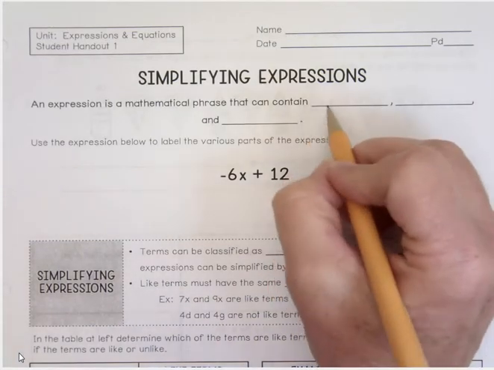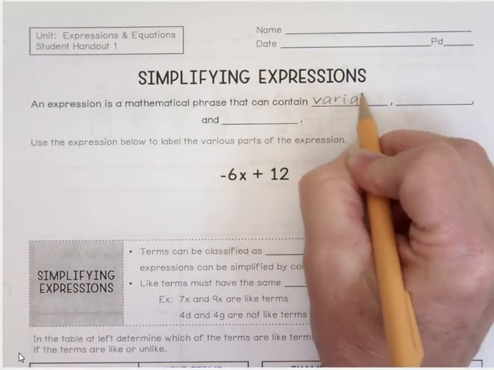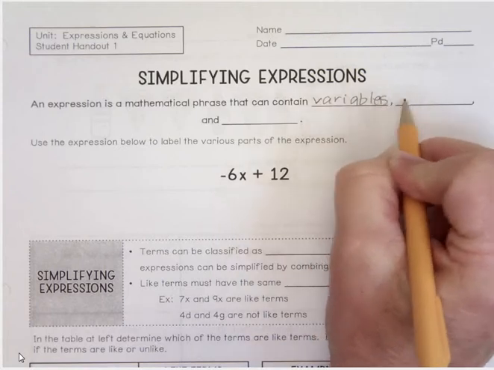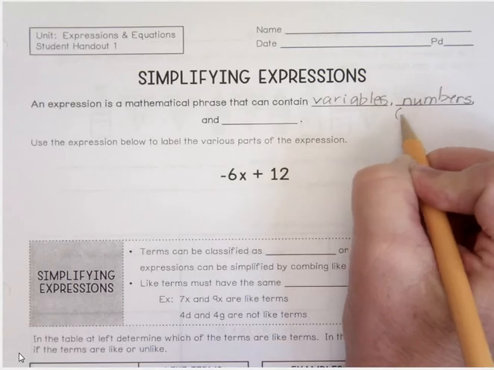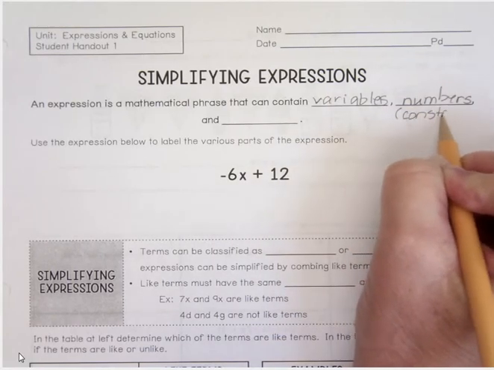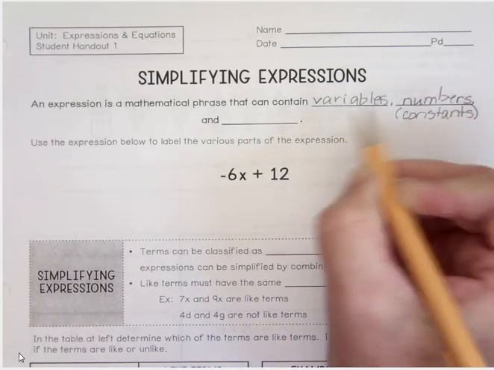Today we'll be working through Student Handout 1, titled Simplifying Expressions. The vocabulary is going to be important, so we'll begin with that understanding. An expression is a mathematical phrase that can combine variables, numbers, also called constants, and operations.